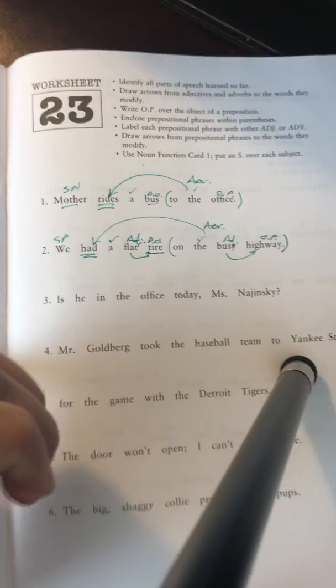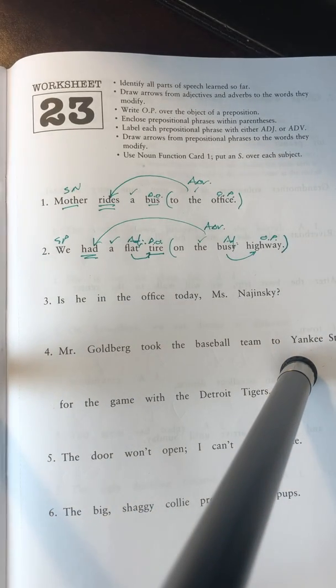So let me go ahead and just leave the camera there for a moment. You can pause it if you want to look at those two closely.